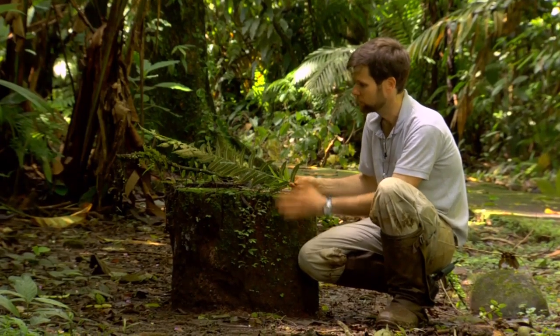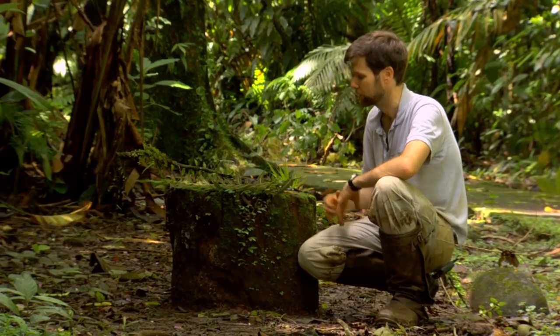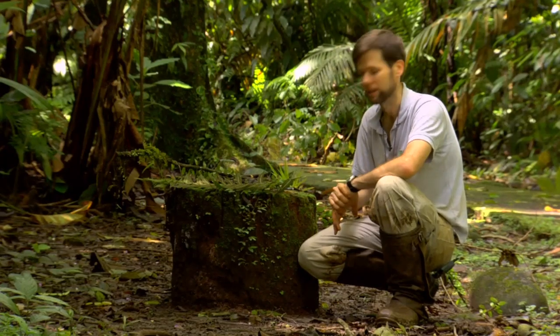So it's just a quick introduction of how easy it is to find gametophytes and how you might be able to use them to understand the ecology of the sporophyte generation, the whole plant generation actually.